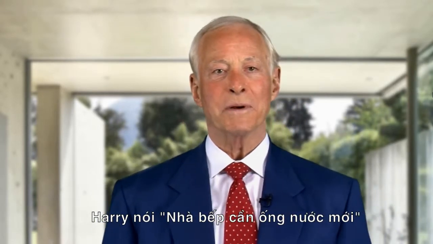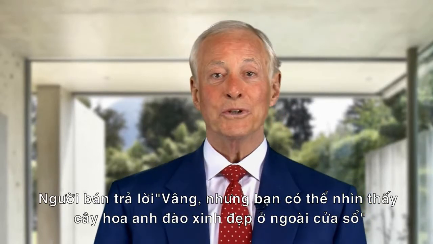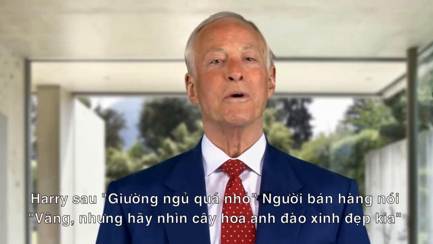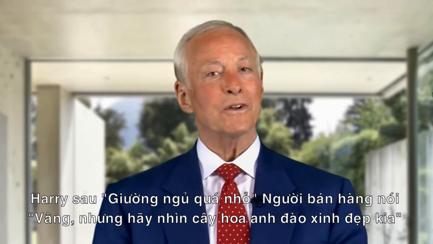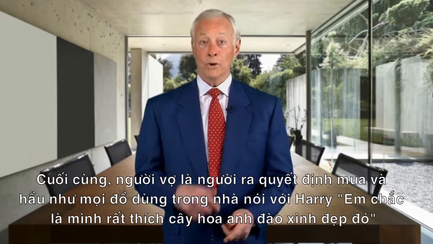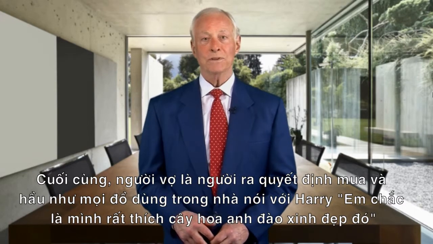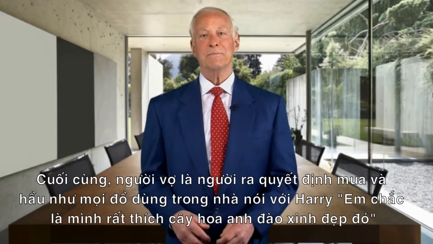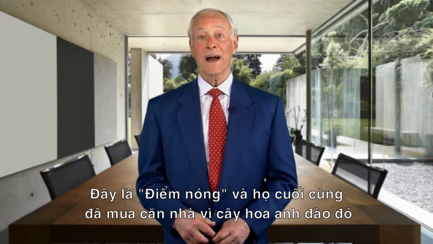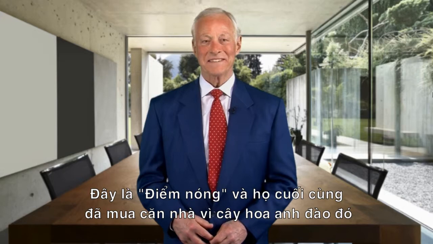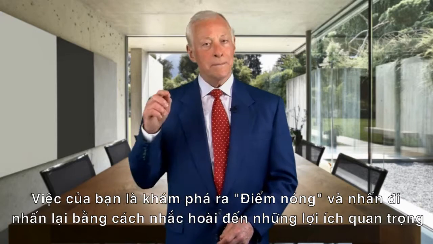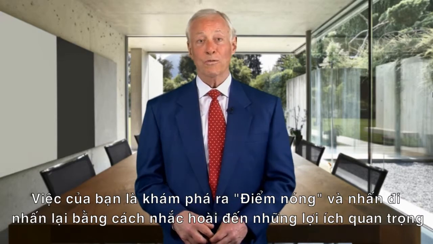This happens with almost every room they go into. Harry says the kitchen needs new plumbing. The salesman replies with, "Yes, but you can see that beautiful flowering cherry tree out the window." Harry says the bedrooms are too small. The salesman replies with, "Yes, but look at the view of that beautiful flowering cherry tree." At the end of the presentation, Mrs. Smith, who makes the buying decision in almost every home purchase, says to Harry, "I sure do love that beautiful flowering cherry tree." This was the hot button, and they eventually bought the house because of that flowering cherry tree. Your job is to discover the hot button and then push it over and over again by mentioning that key benefit over and over again.